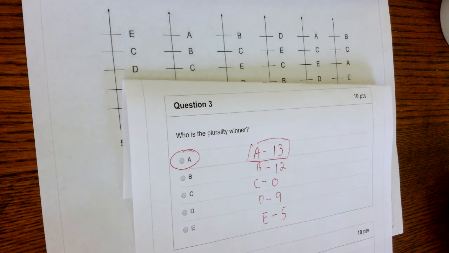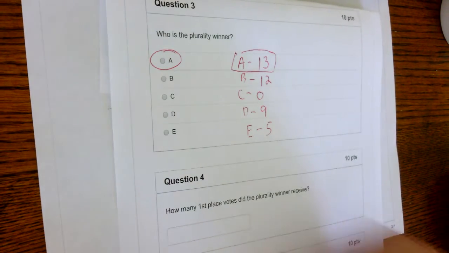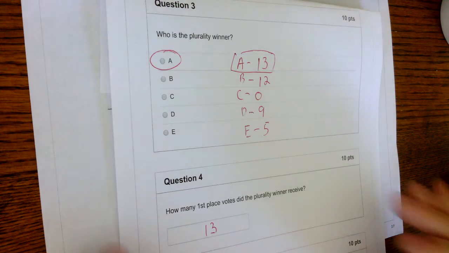Next question asks, how many first place votes did the plurality winner receive? 13, because it's only based on first place votes.